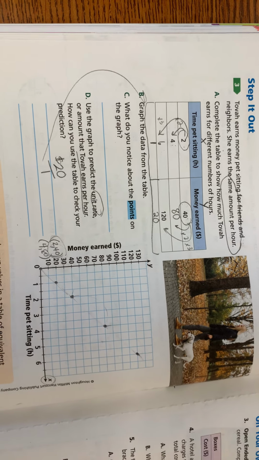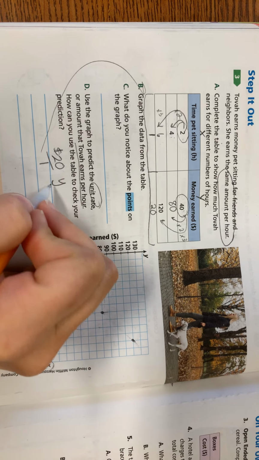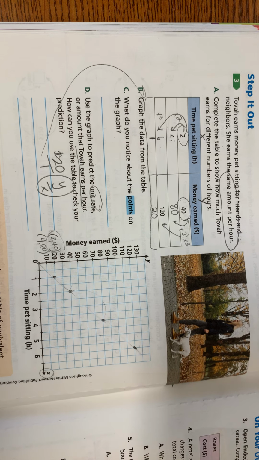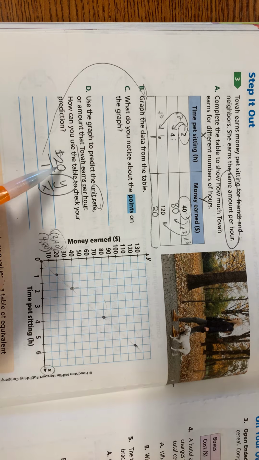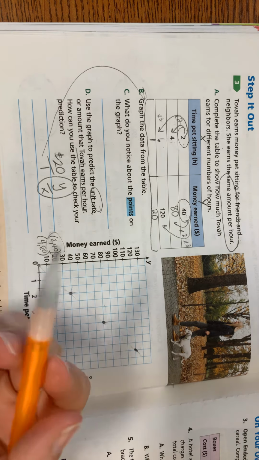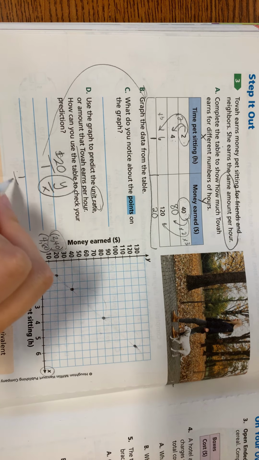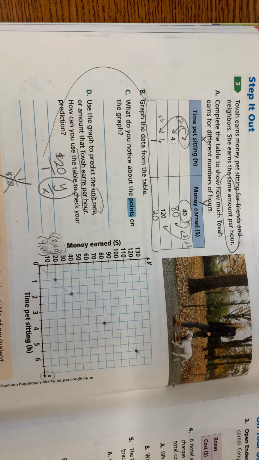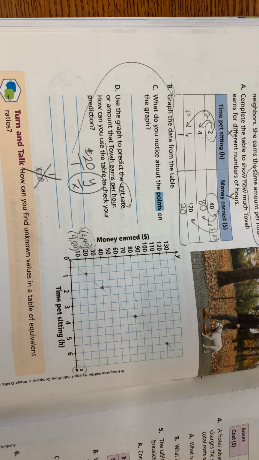Notice when we write our unit rate, it's the y value over the x value. It just makes more sense for us to do that, and I'll explain more of why, but $20 per hour, that's how we usually say it. We don't usually say 1 hour for every $20. That's not the way we express unit rates.